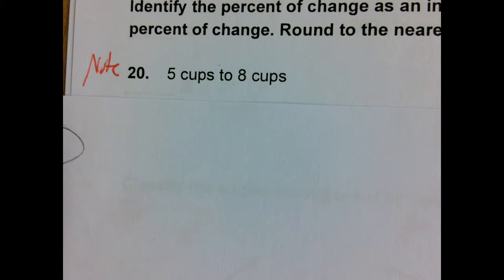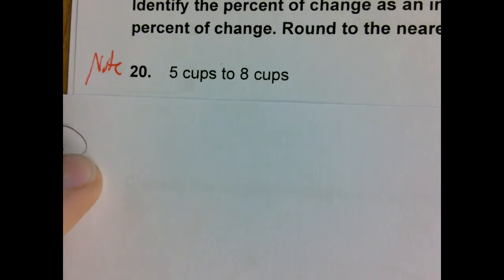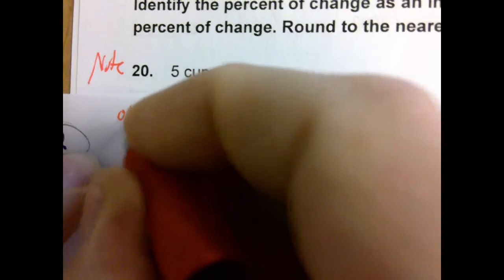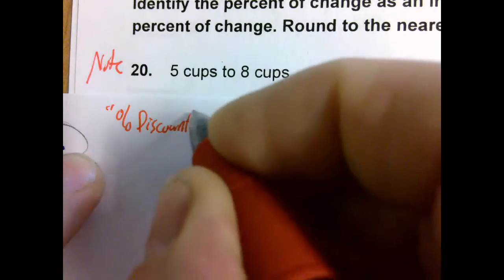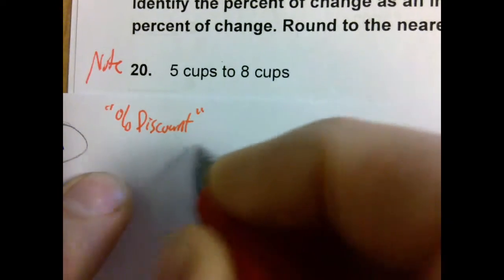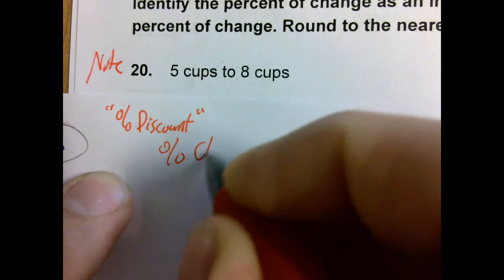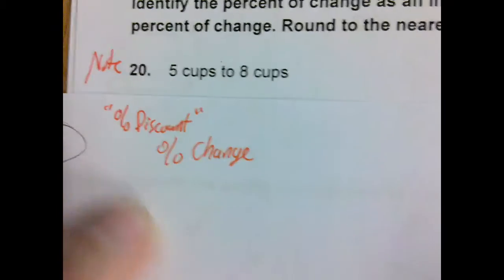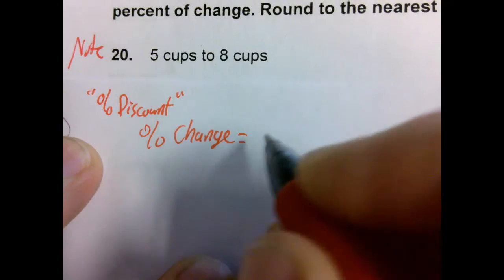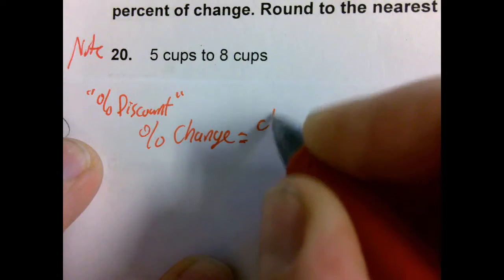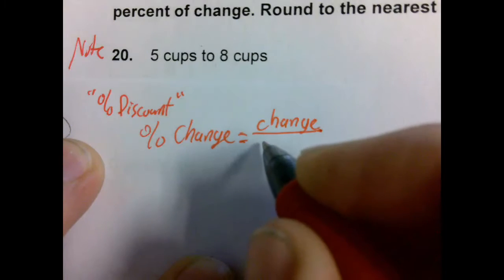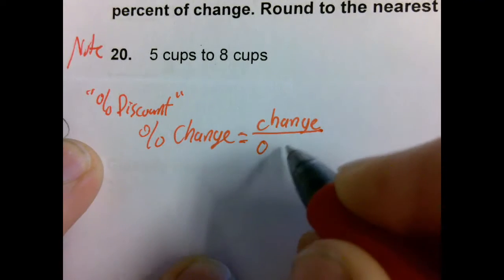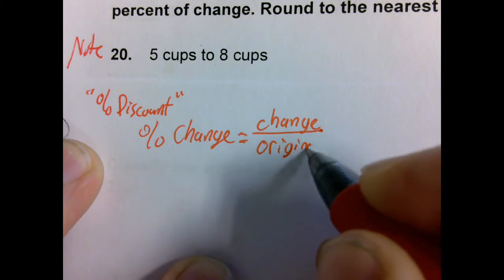But since we're in math class, when they ask you to find the percent discount, if you want to put that on in, percent discount, well, that's just the same thing as finding your percent change. And from chapter 6, I said it's strange every time because to find the percent change, we put the change, the amount of change, over the original.